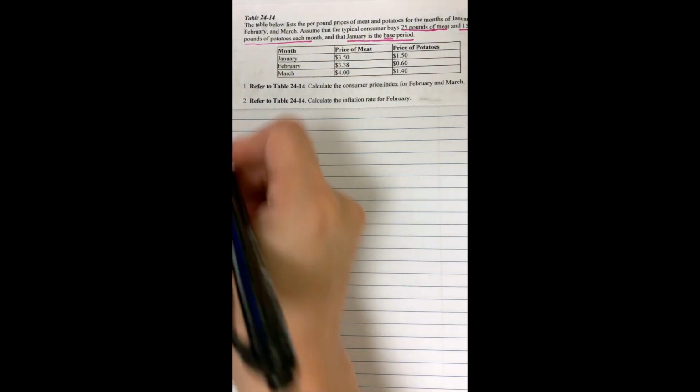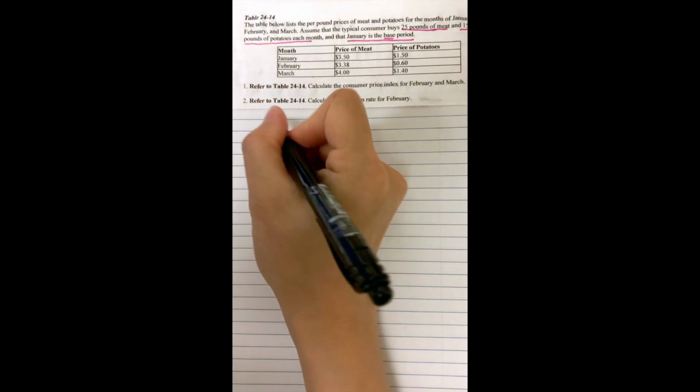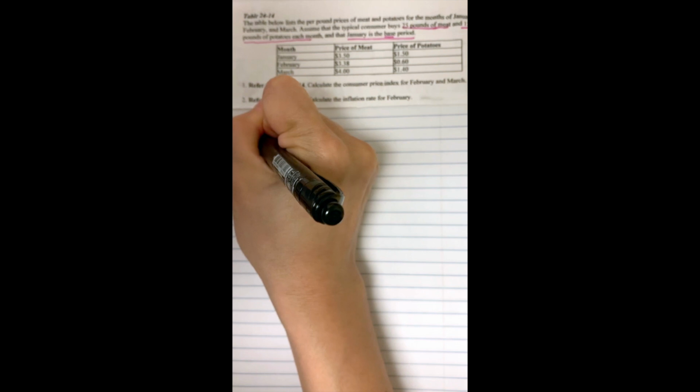From this table, you can notice it shows you 3 months, January, February, and March. It also gives you the price of the meat across those 3 different months, and the price of the potatoes also differs across those 3 months. Then I will first write out the fixed basket, okay? So we have a fixed basket here.